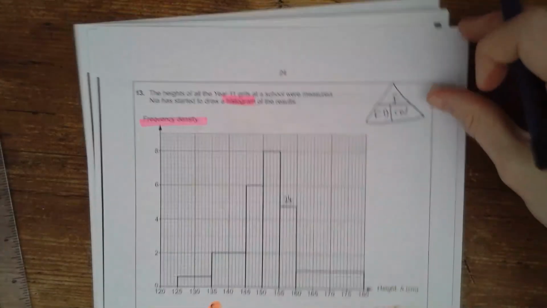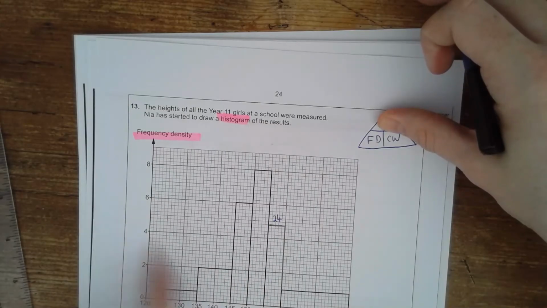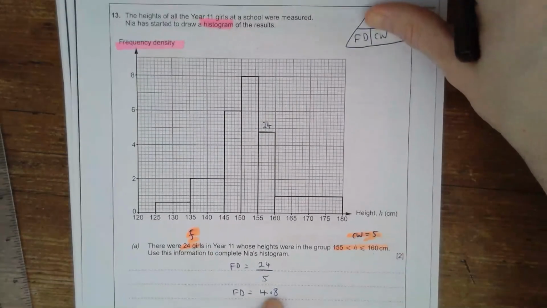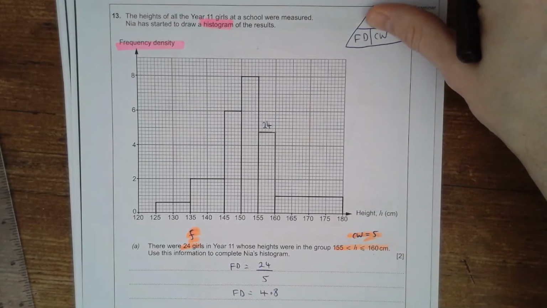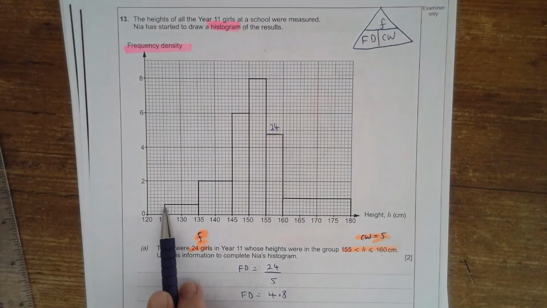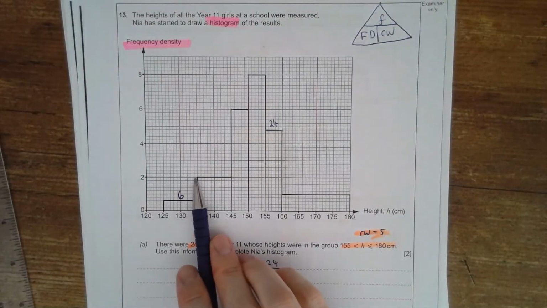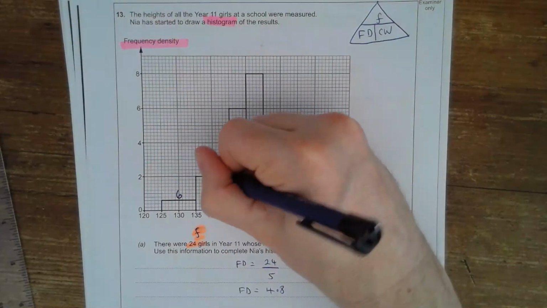And you would work that out by saying frequency, so cover that up, is equal to the frequency density, so 4.8, so I just worked out here, 4.8, times by the class width, so times by 5. Okay, now in terms of working out the others, I need to look at the class width, so that was 10, and I do 10 times its frequency density, so 1, 2, 3 little squares up would be 0.6, so 0.6 times 10 would be a total of 6 people in this bar here. Frequency density, much easier this time, is 2. Class width again is 10. 2 times 10 is 20.